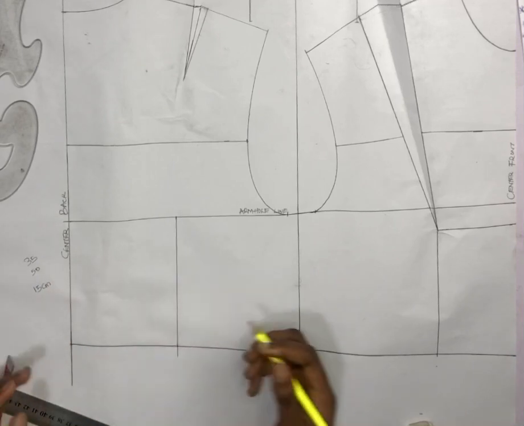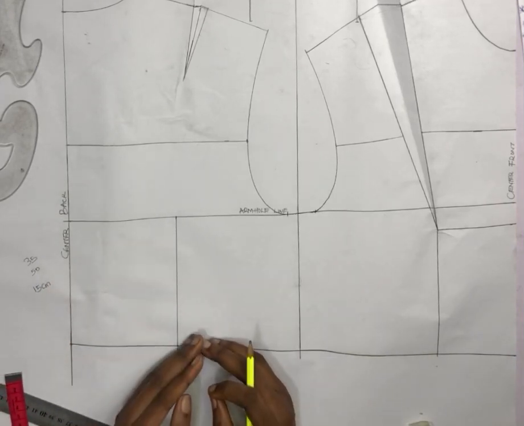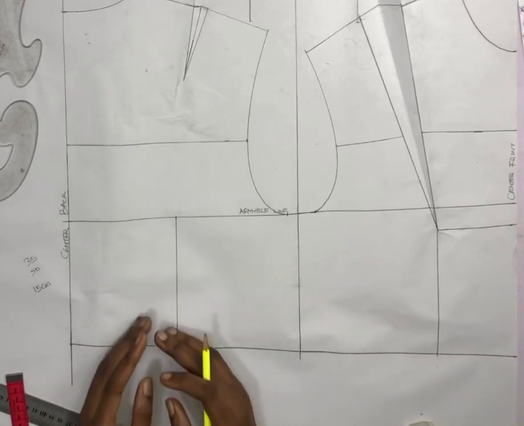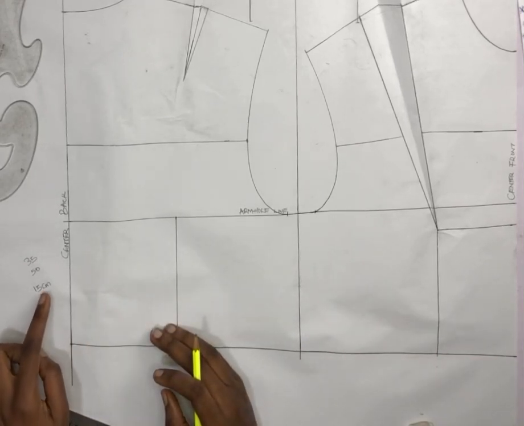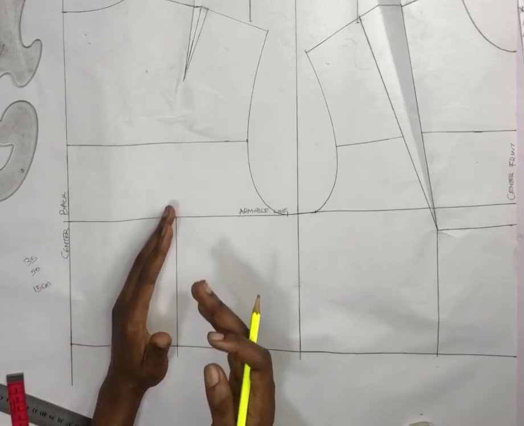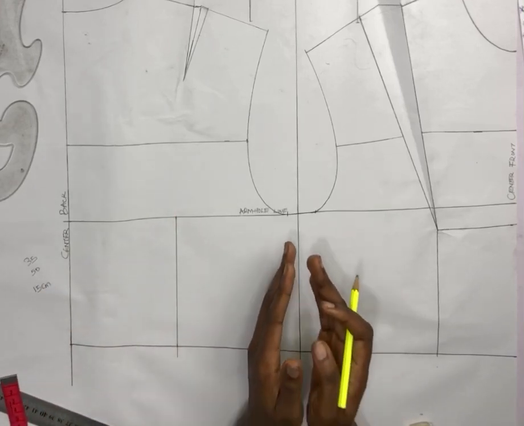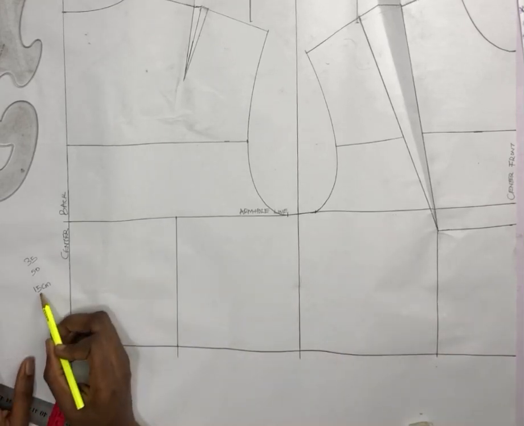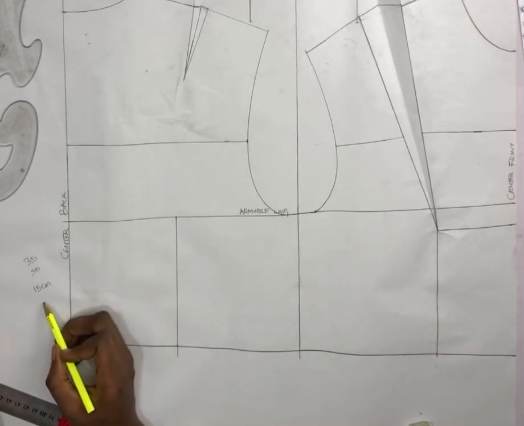So that means I have 15 cm extra on my waist right now. So I'm going to divide this 15 cm and distribute it on the back waist, the side waist, and the front waist. So 15 divided by 3 normally would give me 5 cm.